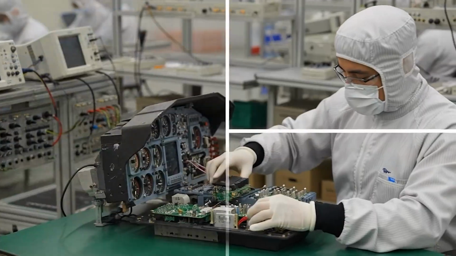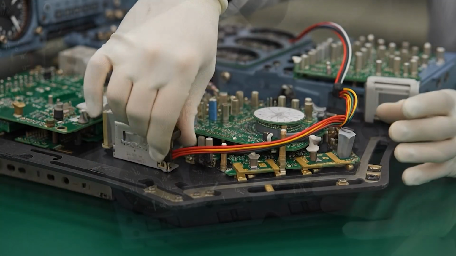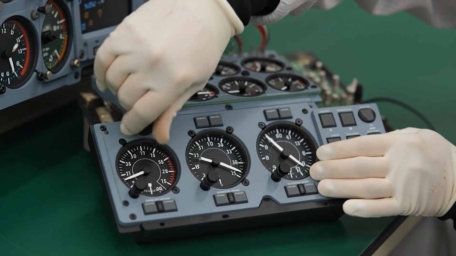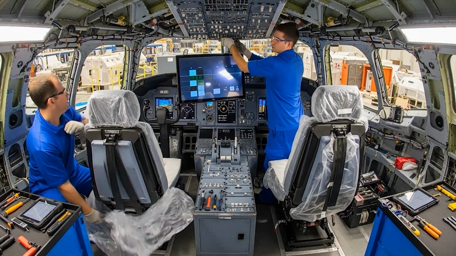The cockpit is equipped with advanced flight controls. Pilots operate the aircraft from this control center.